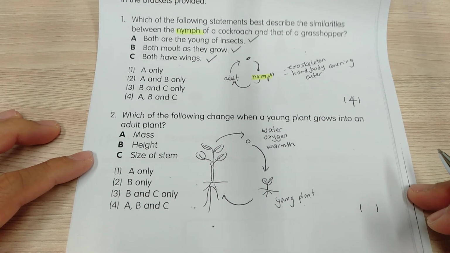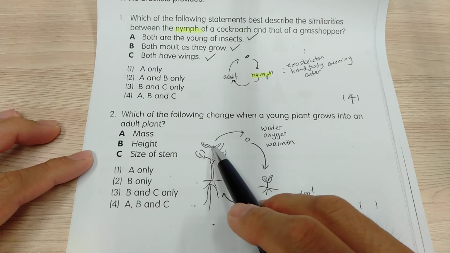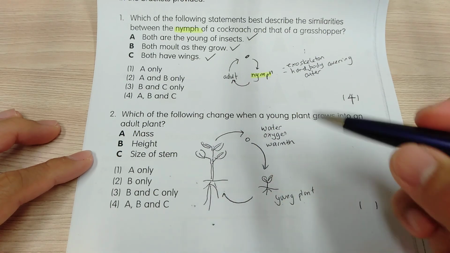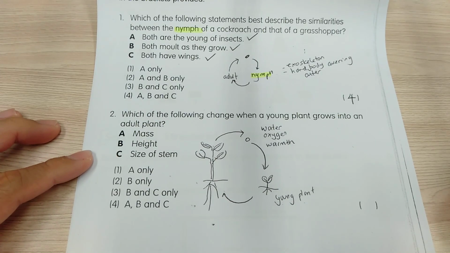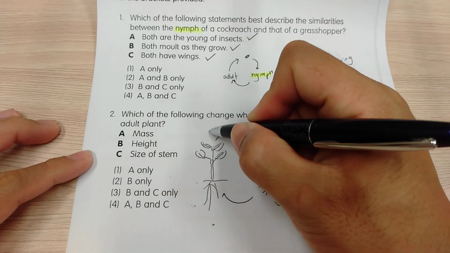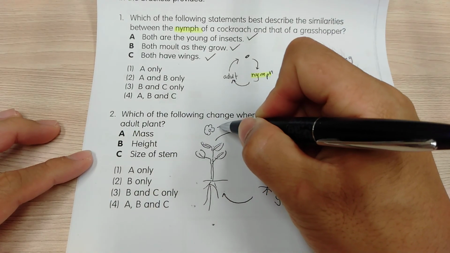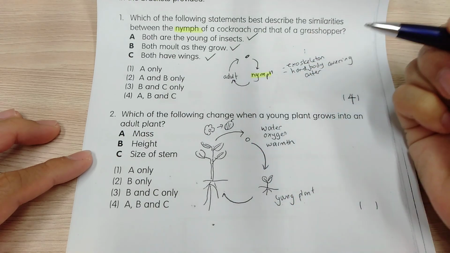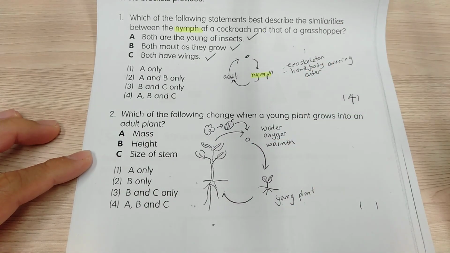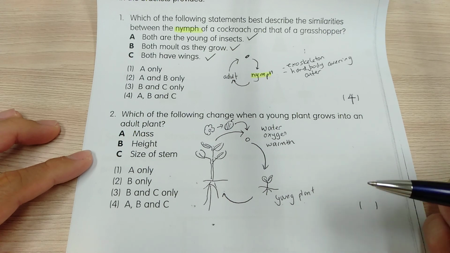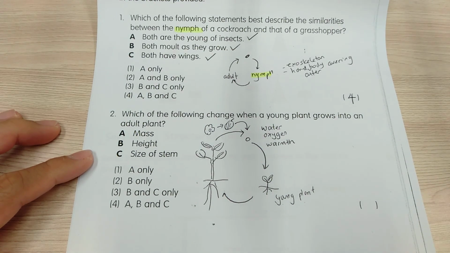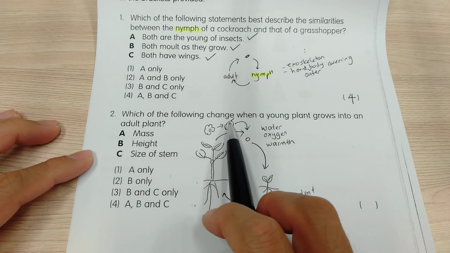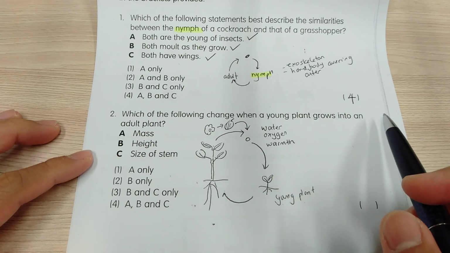Of course, at primary 5, you will learn that in between these two stages, there are more. Actually, from here, for plants like flowering plants, it will actually start to have flowers, which will then become fruits. Alright? And the fruits have seeds inside. That's why you have seeds. And this life cycle is actually of a flowering plant. So they ask you, which of the following will change when a young plant grows into an adult plant?